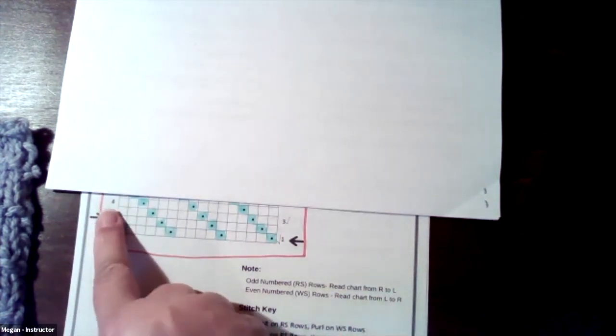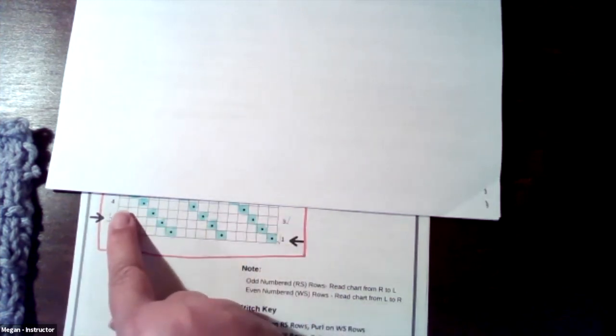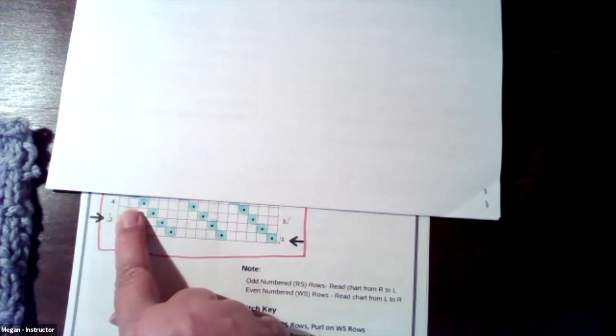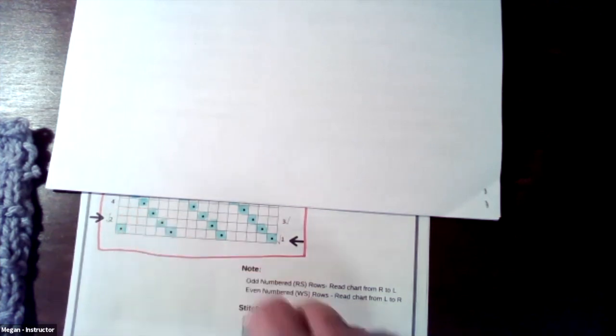Okay, so in this one, we're reading from left to right. We're going to purl 2 because we're on a wrong side row, and we purl on wrong side rows. So we're going to purl 2, then knit 1 to start off with.